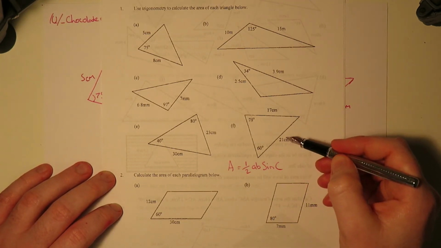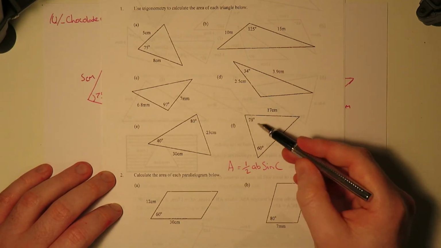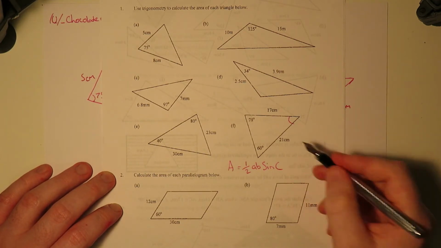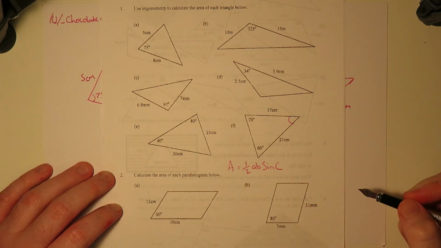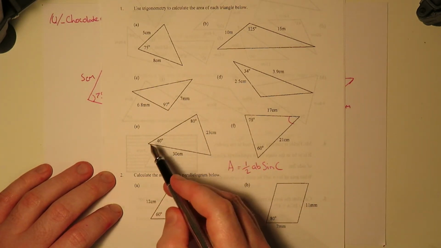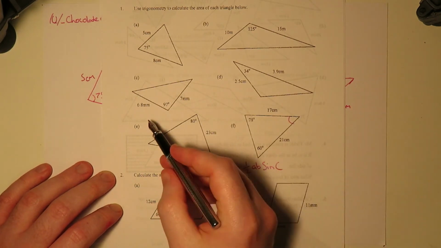In this case we have two lengths, so to calculate the area of this triangle we need the angle between them. I'm not going to tell you how to work that out, you should be able to figure it out for yourself. This is the one I've gone through.